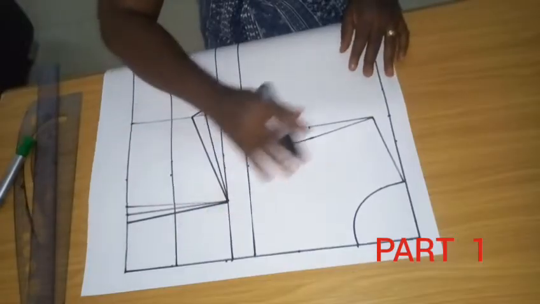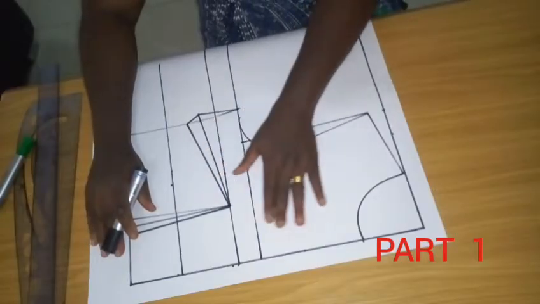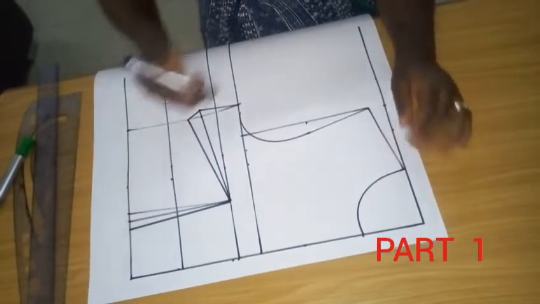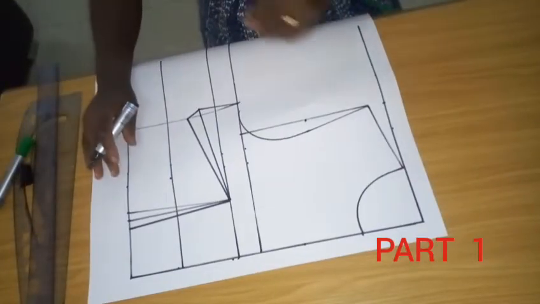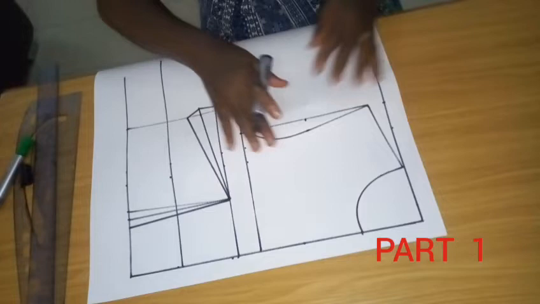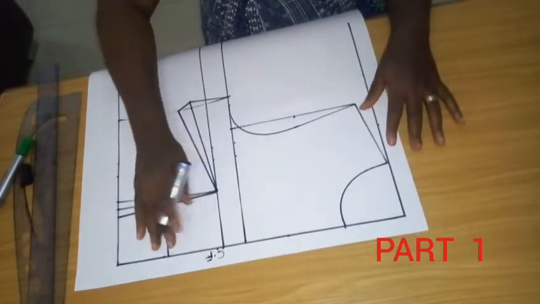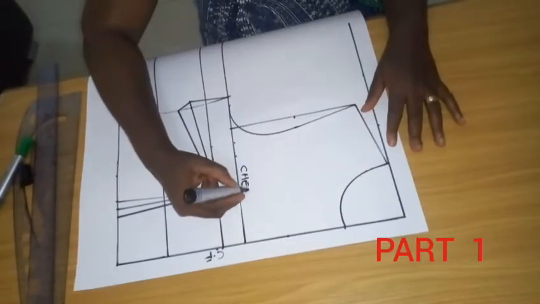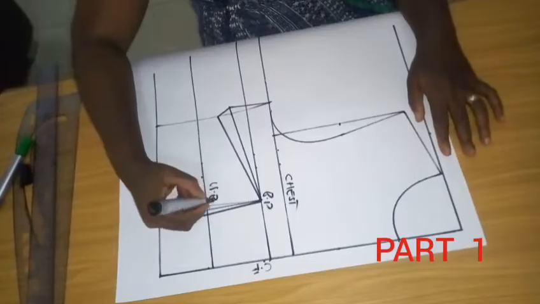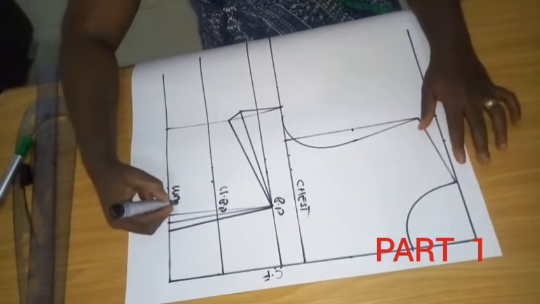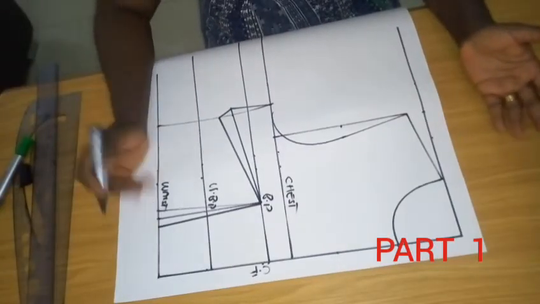So what we have here is a basic bodice. We have a detailed video on how to make a basic bodice on this channel. If you want to follow up with this tutorial, please go to the basic bodice tutorial and watch how this is drafted. This is my center front, and this is the chest line. I have my bust point, my under bust point, and my waist line. These are what we require.